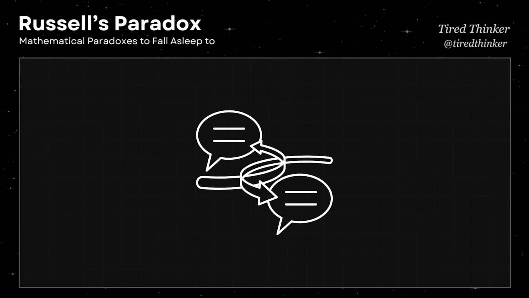In everyday life, it is rare to think about collections of things in such an abstract way. But in mathematics, being able to define sets clearly and consistently is important. The contradiction in Russell's paradox means that there is a flaw in how we define sets.